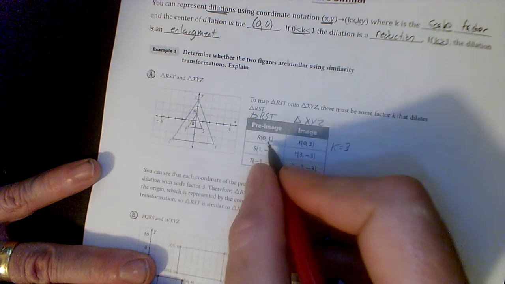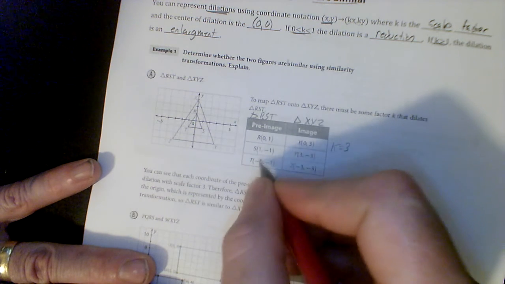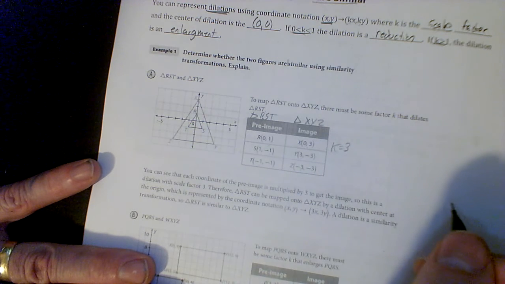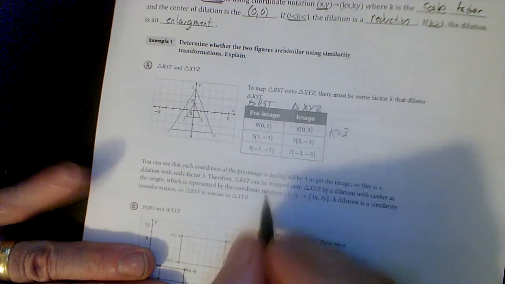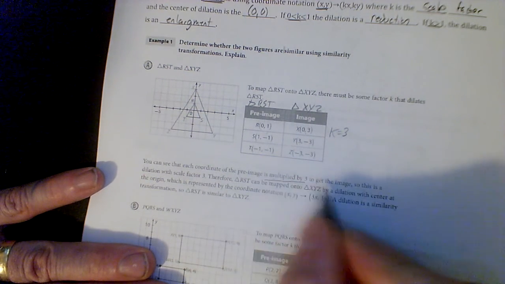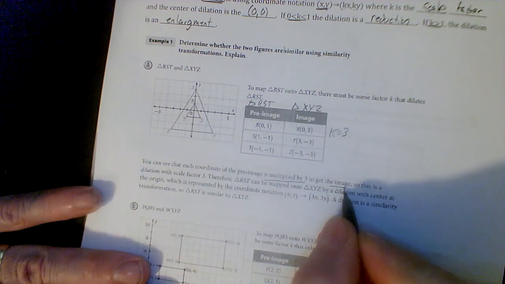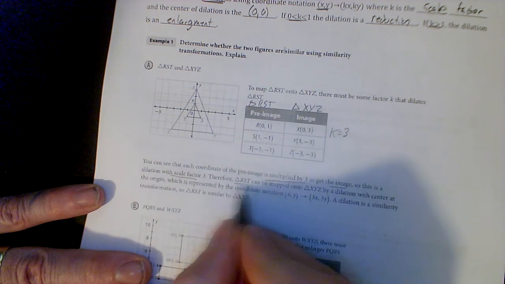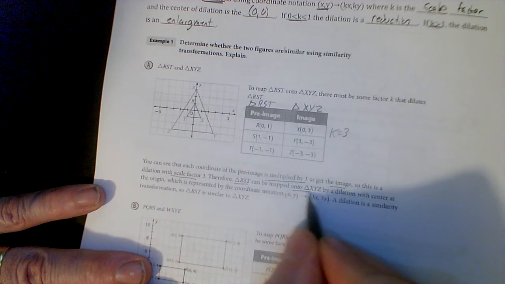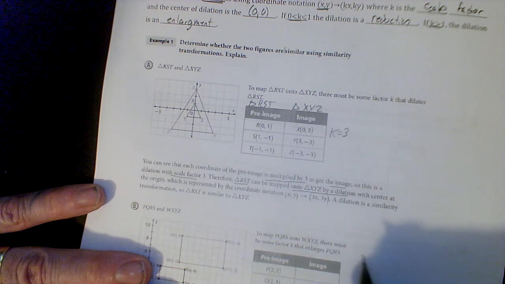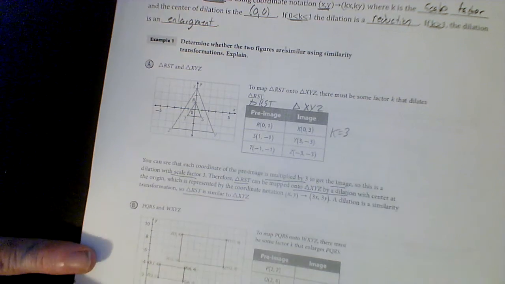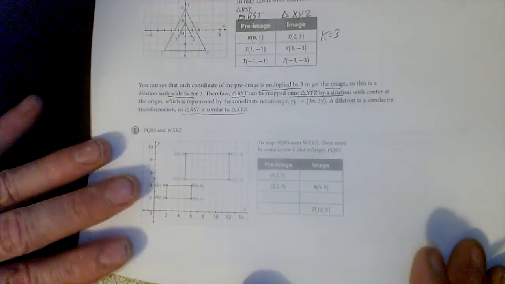So the k value of 3 changes everything, multiplying by 3 all these xy values over here. So we can see the preimage is multiplied by 3 to get the image. So the dilation has a scale factor of 3. Therefore, RST can be mapped onto XYZ by dilation. That means RST is similar. Let's go down here. Let's do this guy right here.